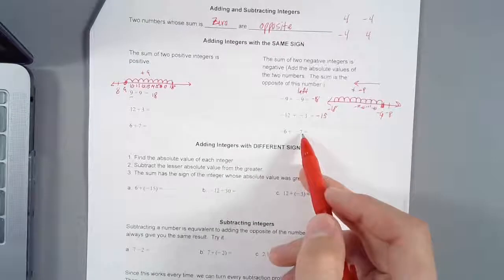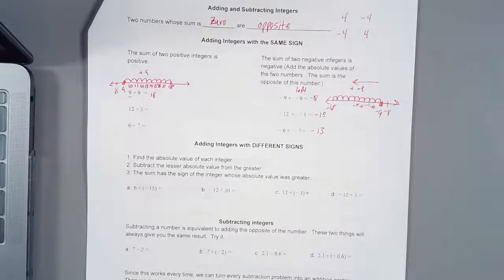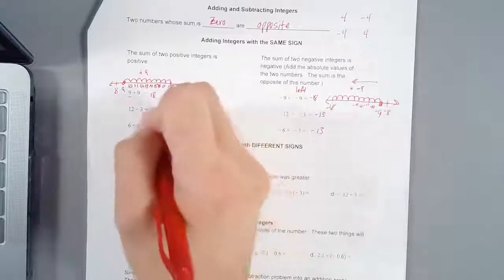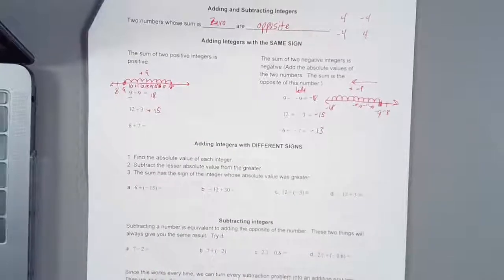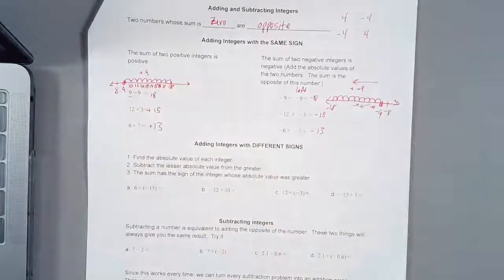6 and 7, add them together, you get 13, and then add the negative sign because they were both negative. Likewise over here, 12 plus 3 is 15. They're both positive, so this is a positive 15. We don't usually write the plus in front. 6 plus 7 is 13. That's positive, but we don't usually write the plus in front.